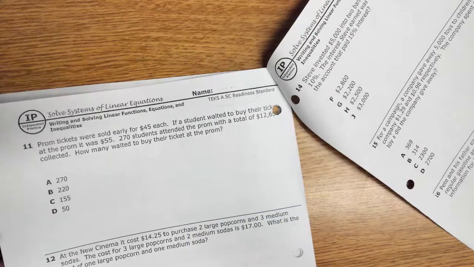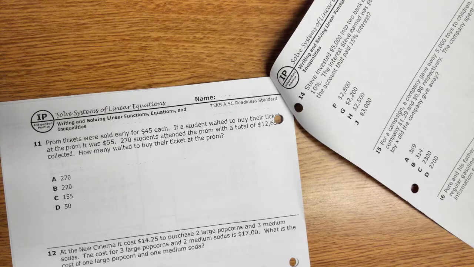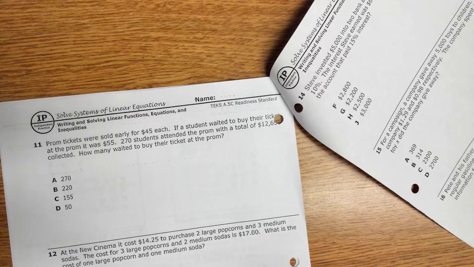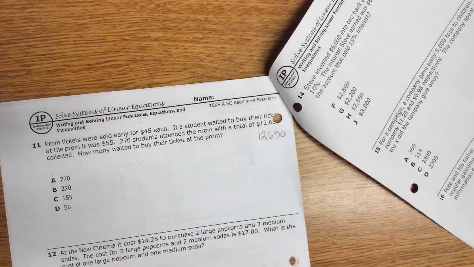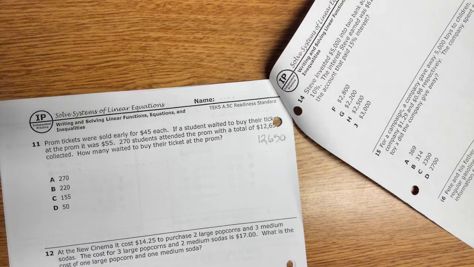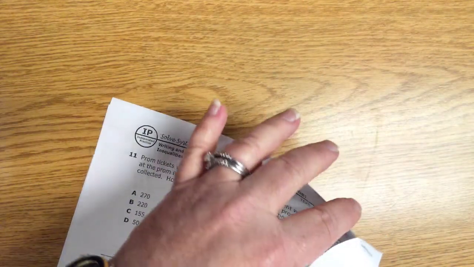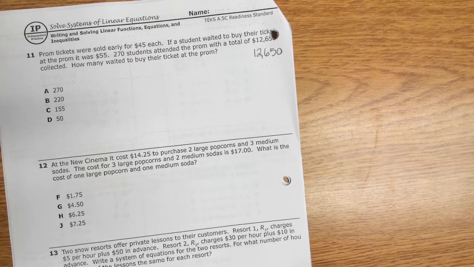All right. On page 161, number 11 needs to be 12,650 where the hole punch hit. I can still see it. The hole punch actually didn't hit mine. Okay? Well, some people's it did and some people's it didn't. All right. So we're going to do number 12.